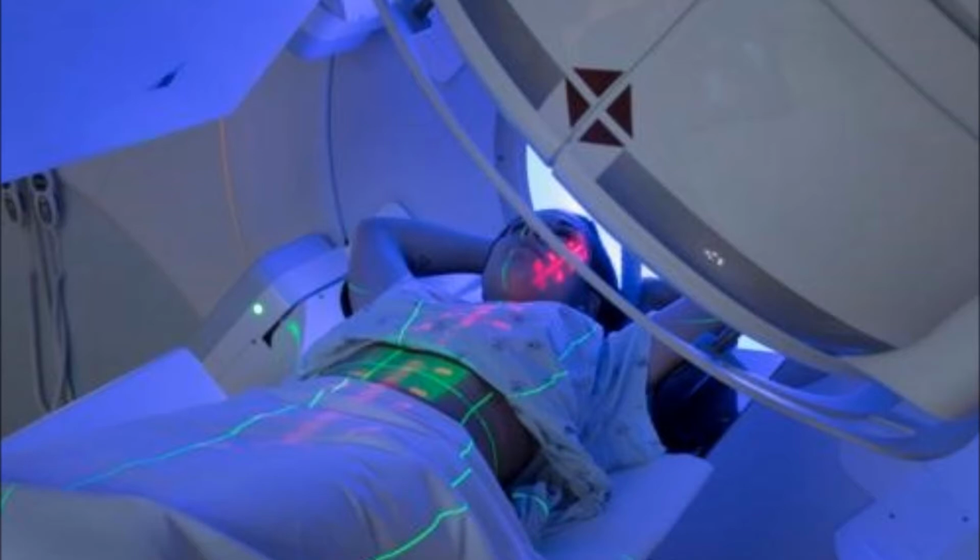Each session is quick and painless, lasting about 15 minutes. Typically, patients have treatment sessions 5 times per week, Monday through Friday. For lung cancer, this schedule continues for 3 to 9 weeks.